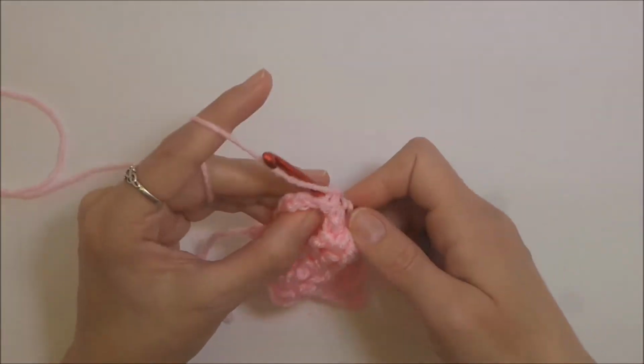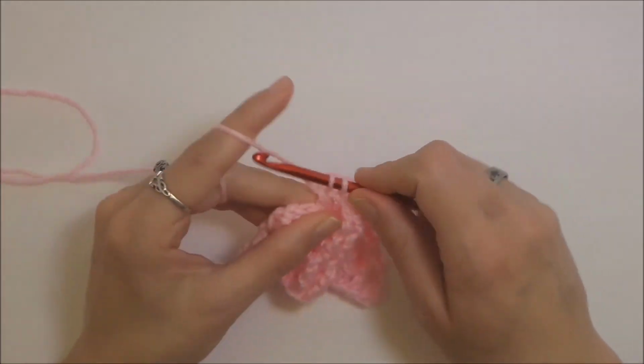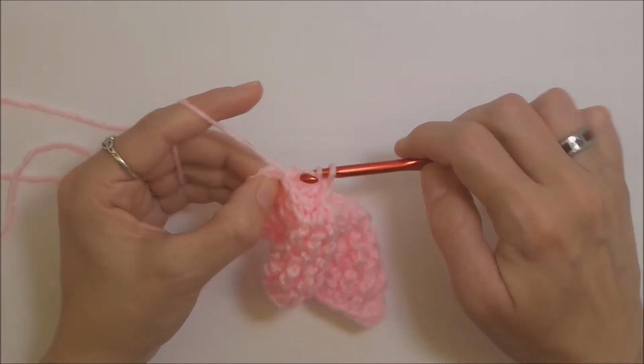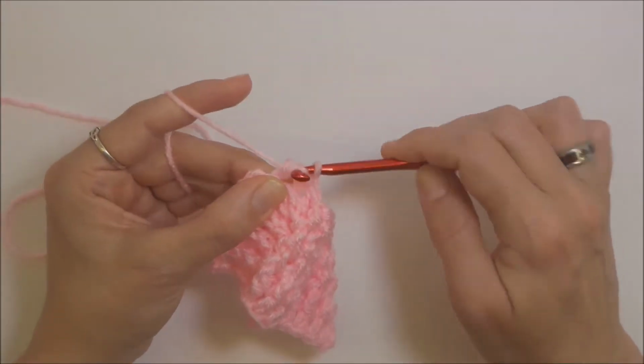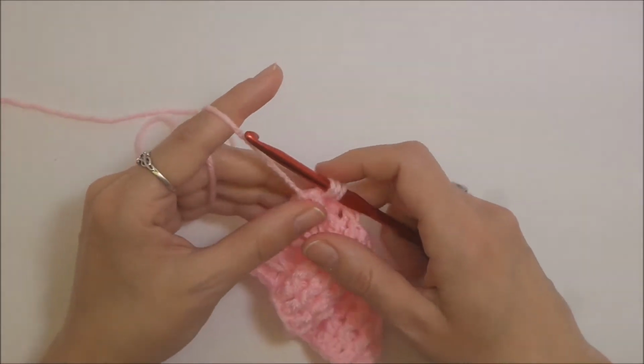So this will complete the first section, the first half of this pattern. So the pattern, once again, is an 8-stitch repeat over 8 rows. I hope that makes sense.